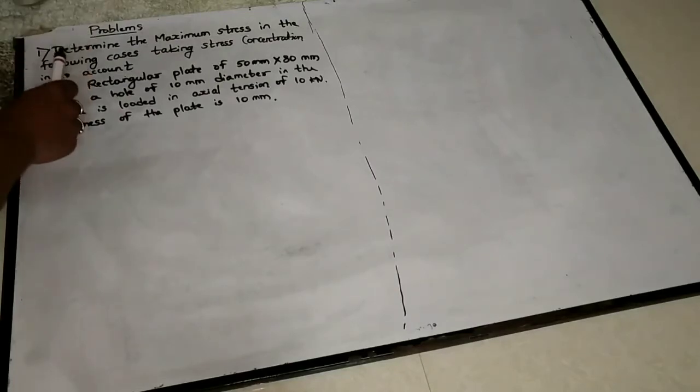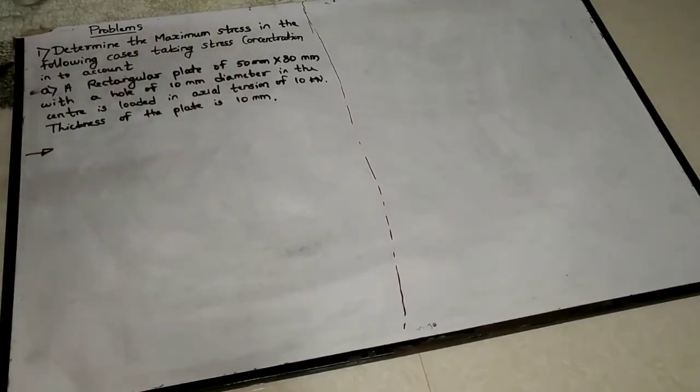Okay, so we are starting the problems on stress concentration. Problem number 1. Determine the maximum stress in the following cases, taking stress concentration into account. So we are taking case number 1, and after this we'll go for case number 2. What is in that first case?